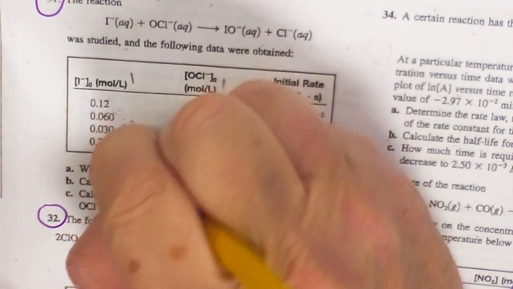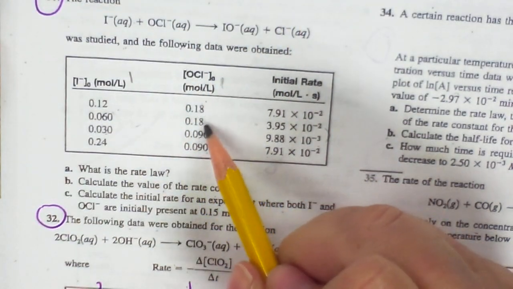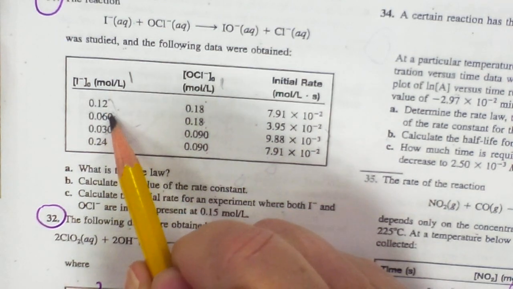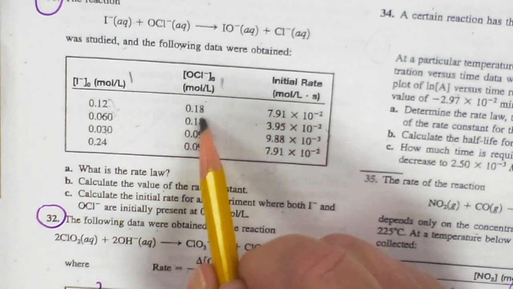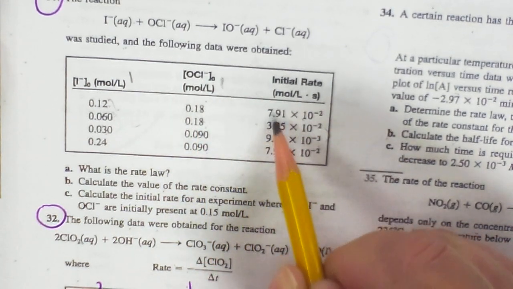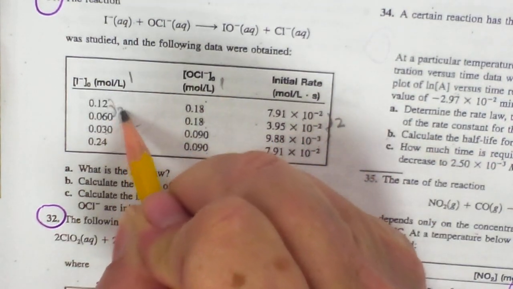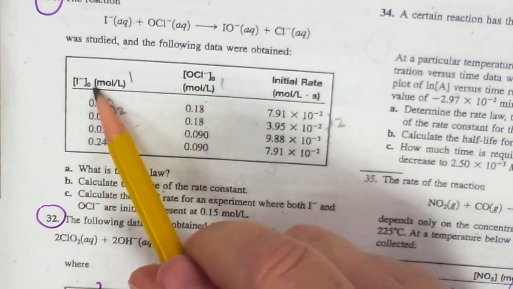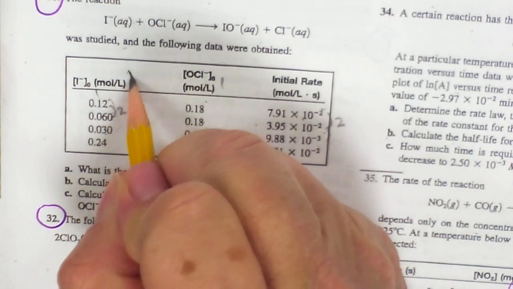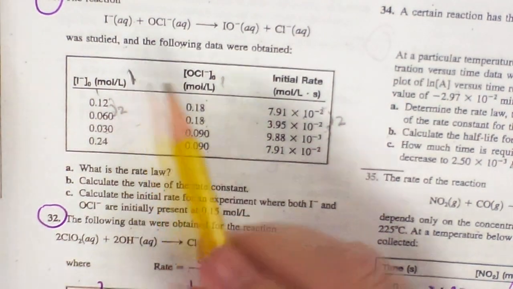Let me go back here. Okay. So here it's staying the same, but here it's doubling, right? So going from here to here, it's doubling, and here it's staying the same. So I went from here to here, right? And I divided this by this. Turns out it's a 2, right? So when I double the iodide, my rate doubles. So that makes this a 1. That's what that's for, right? I put a 1 here, okay?